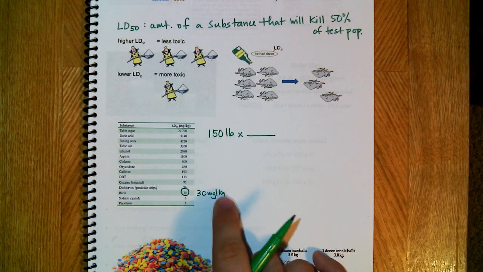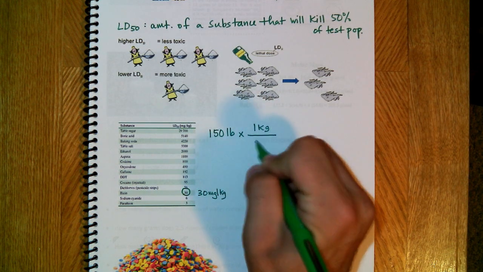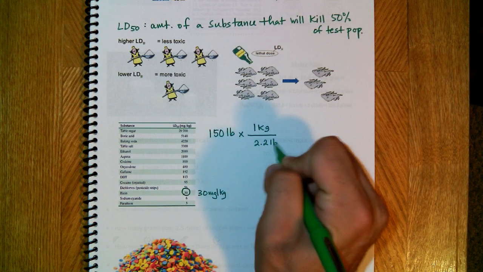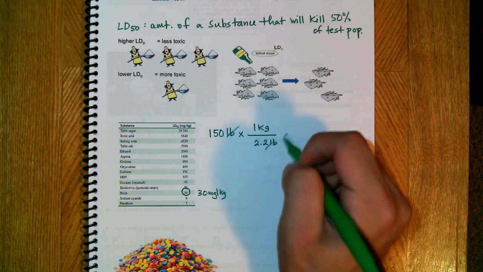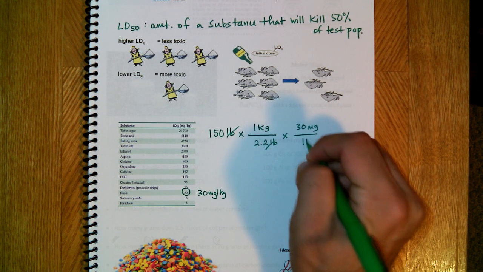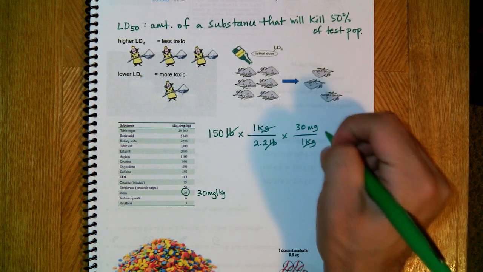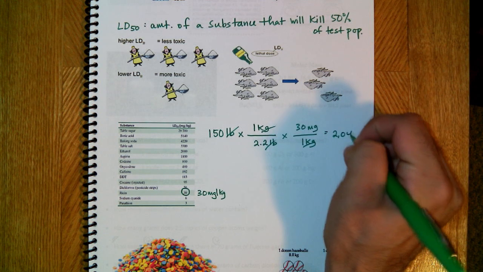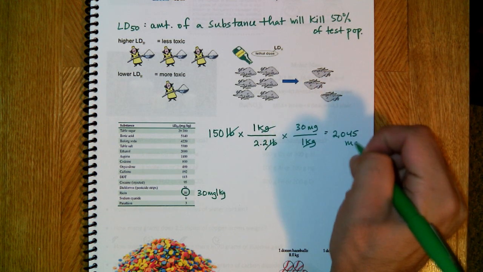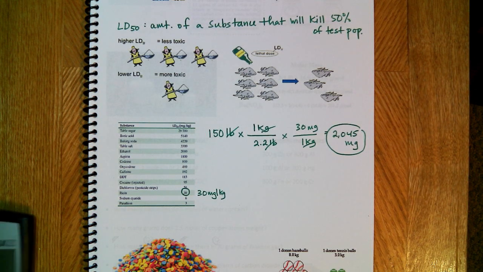But this is milligrams per kilogram of body weight, and we have pounds. We went over the conversion. Pounds to kilograms is 1 kilogram for 2.2 pounds. Then we can use the LD50. 30 milligrams of ricin is lethal for every kilogram. You do the math, it is 150 times 30 divided by 2.2. You get approximately 2,045 milligrams of ricin.